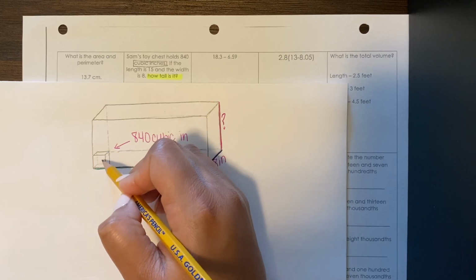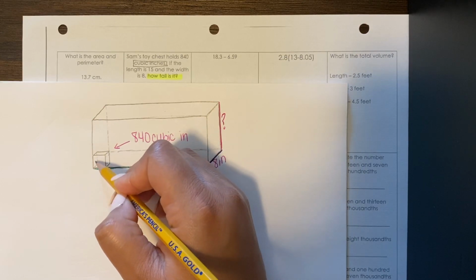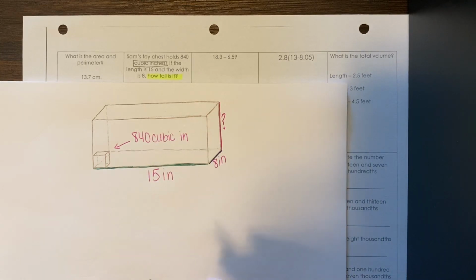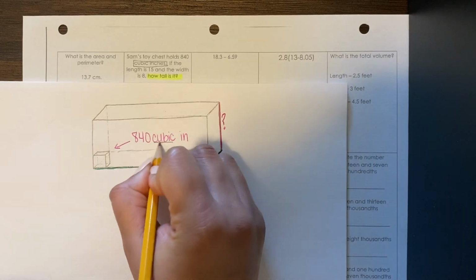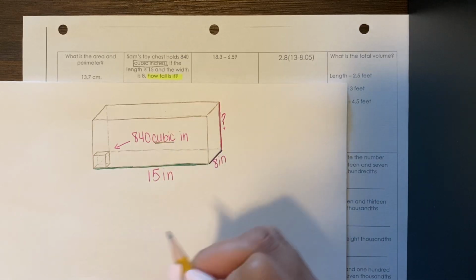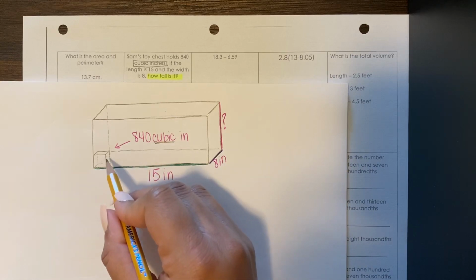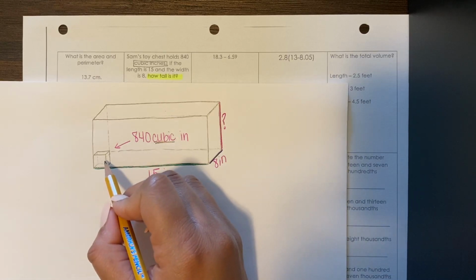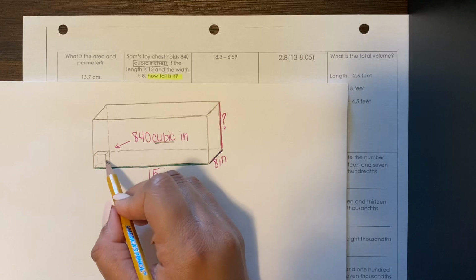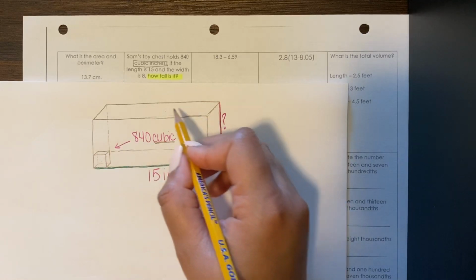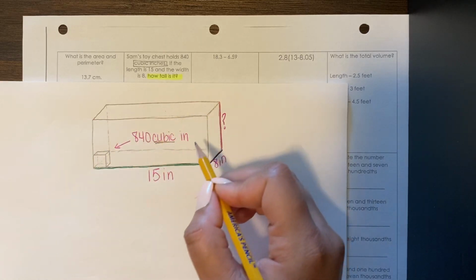So if we have 6 square faces, that means we have 6 squares put together to make a cube, which is a 3-dimensional square, basically. Okay, so when we are told that we have cubic inches, the keyword, the root word in cubic is cube. That means that it's of a cube. So imagine in your head, 840 of these cubic inches that could fill up this toy chest.